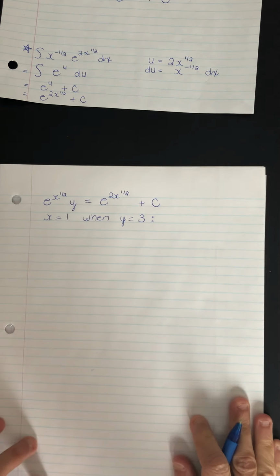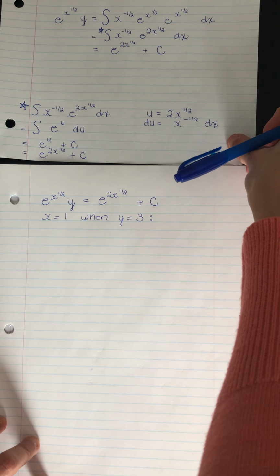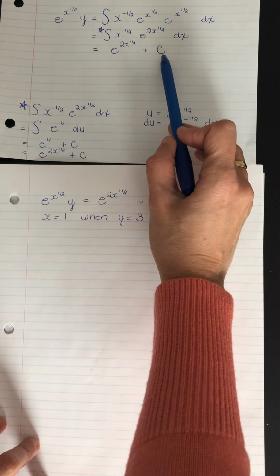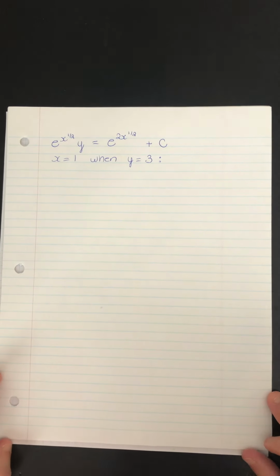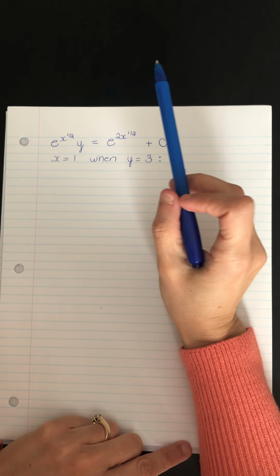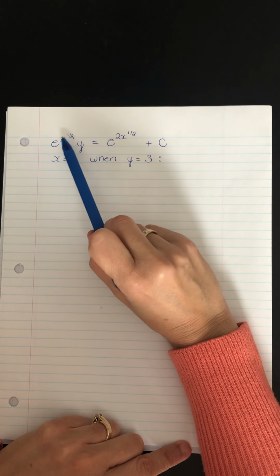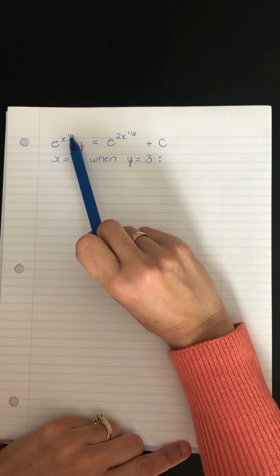All right, so let's go from there. So again, I simply wrote this part on the left, this part on the right here. Now we're going to substitute and determine the value of c. So we're going to have here e with an exponent of 1 to the 1/2. Well, 1 to any exponent is 1.